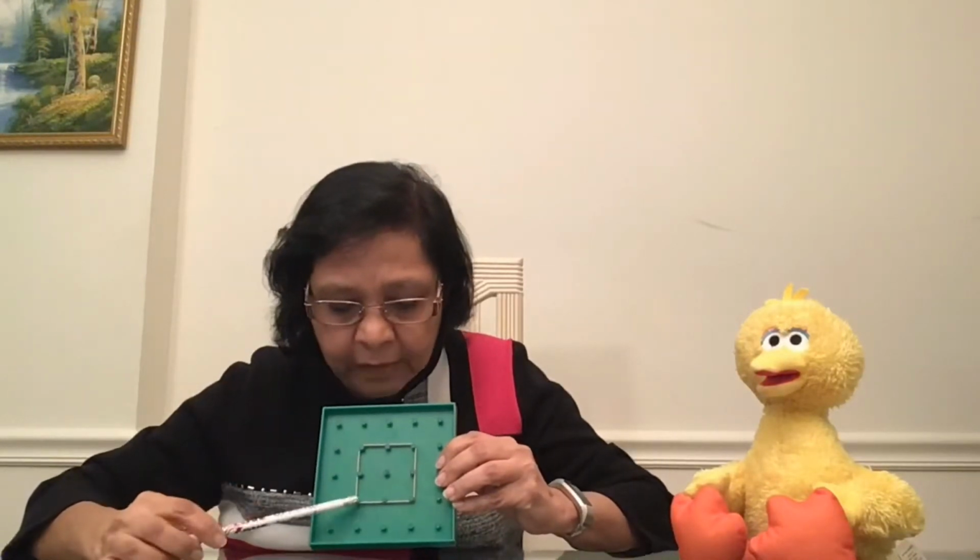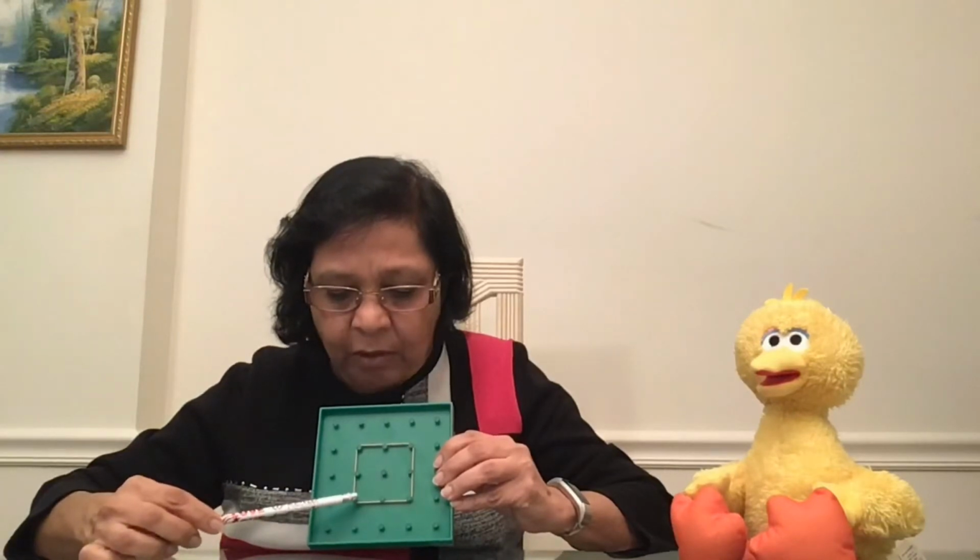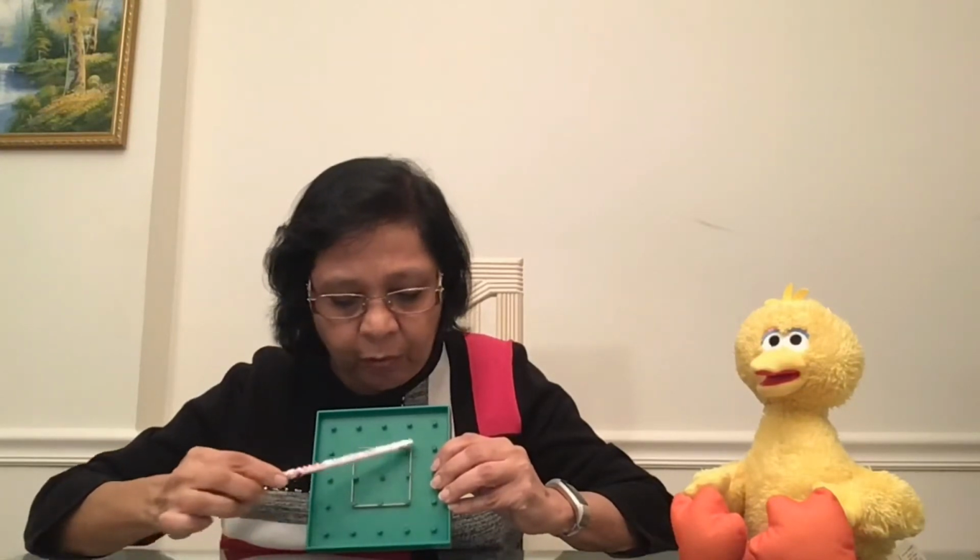It has 1, 2, 3, 4 sides. Let's count the vertices or corners. 1, 2, 3, 4. This shape is a square. All the sides are equal. There are 4 sides and 4 corners or vertices.